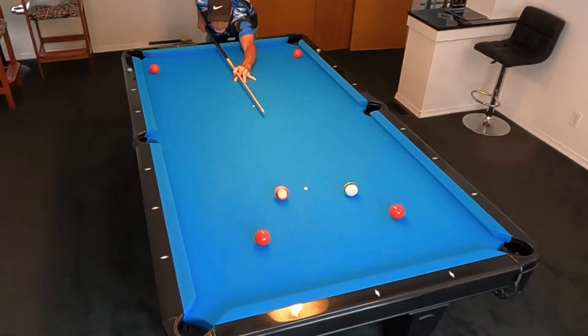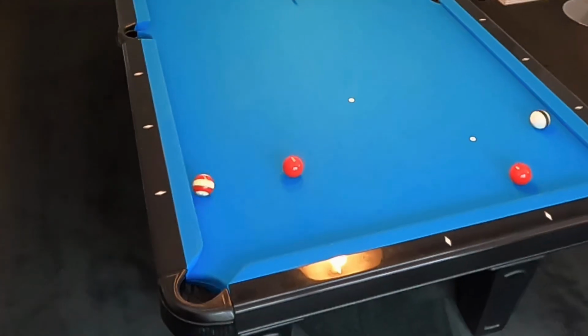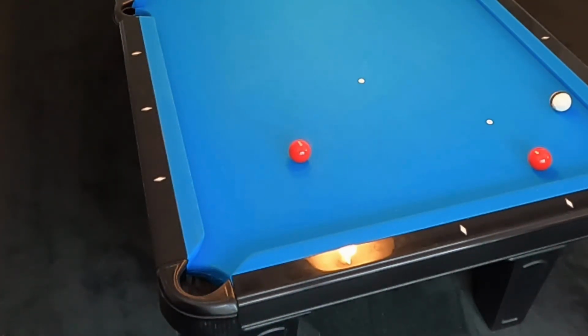Hello players, I want to show you how I taught myself how to understand the physics of spin and how that spin affects our bank shots.